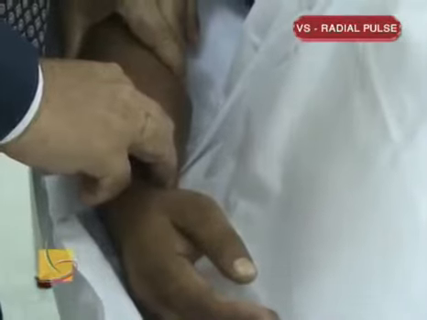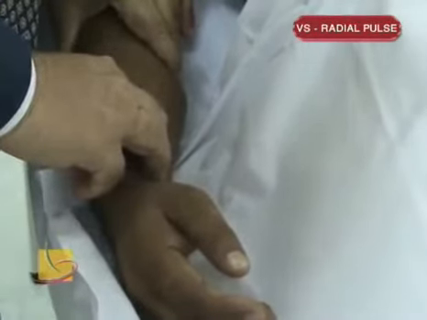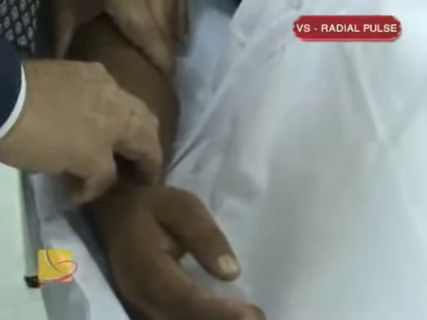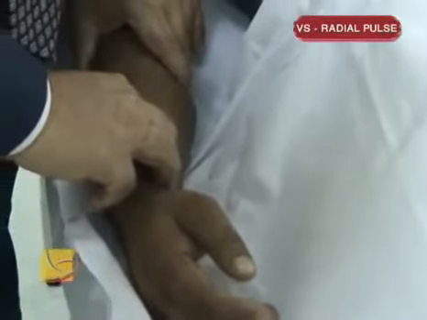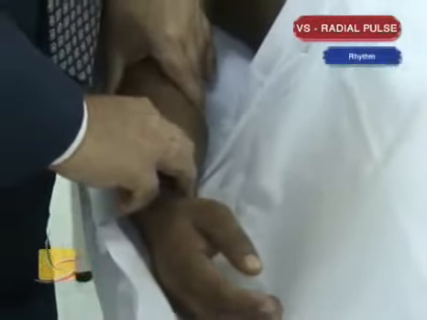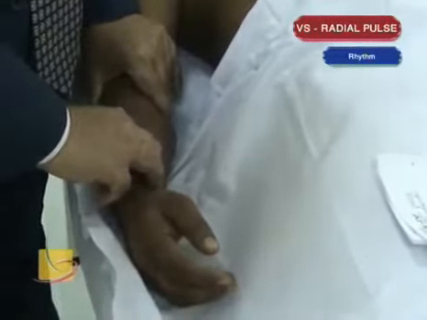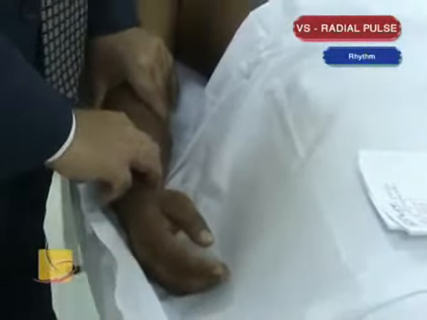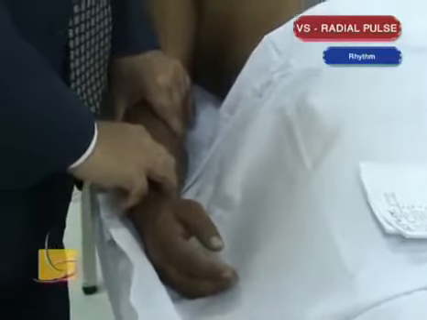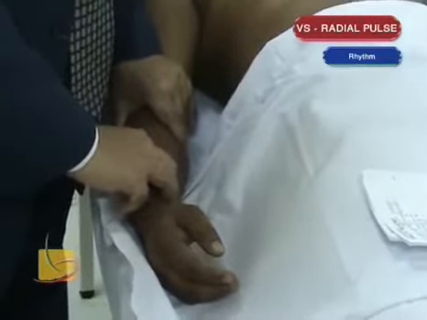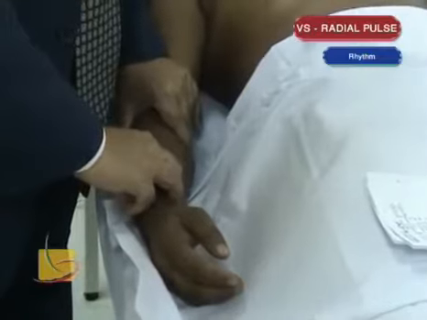It is very easy to detect, and once you detect it, you have to make a few comments on the radial pulse. Number 1, the regularity or the rhythm. Is it regular or irregular? And if it is irregular, is it totally irregular or irregularly irregular, like in cases of atrial fibrillation?